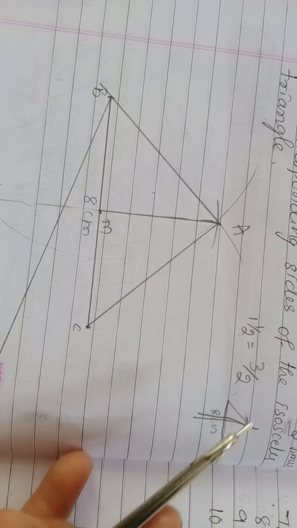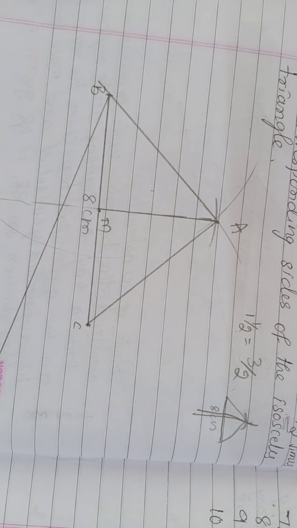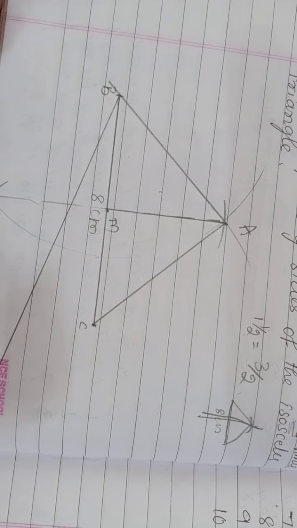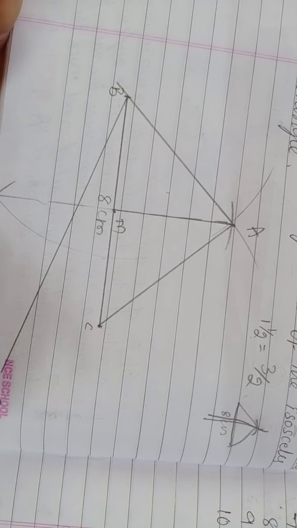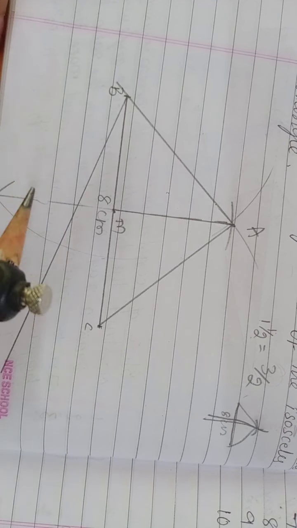How many divisions we should make? 3 divisions. With 2 centimeters you take down. Three cuts you make out.